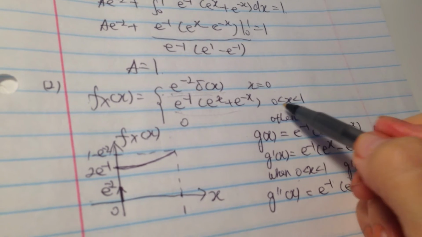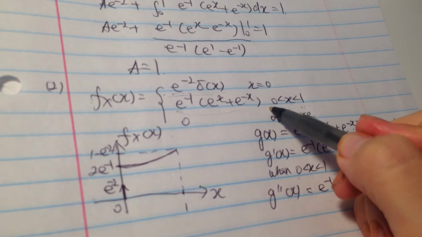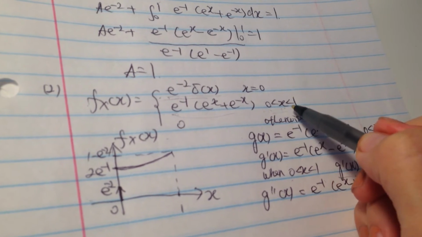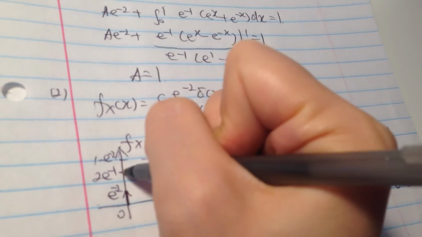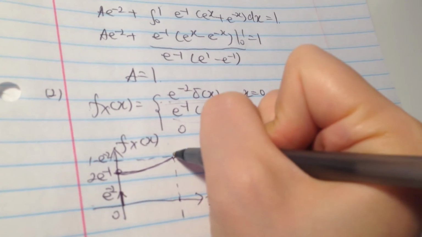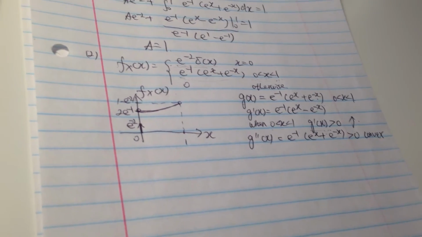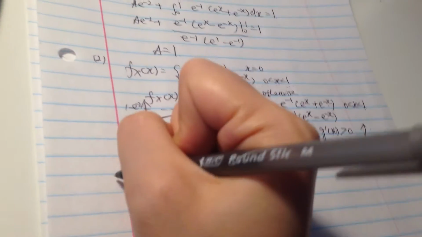But actually in this range, x could not be 0 or 1. So they should be empty. This is the figure of f(x).